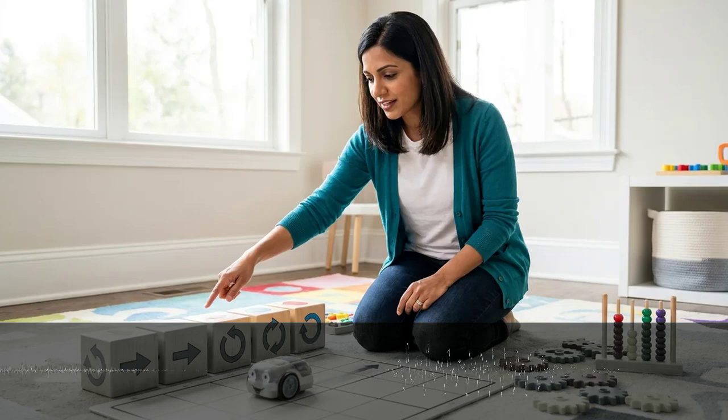Here's the pedagogical nuance that matters. Quality physical coding toys distinguish between counting loops, repeat exactly 4 times, and conditional loops, repeat until you reach the blue square. This maps directly to the difference between for loops and while loops in actual programming. Products that treat all repetition identically miss an opportunity to build accurate mental models.